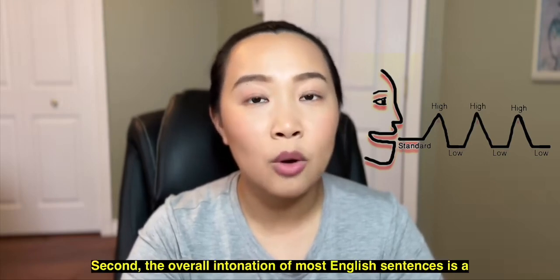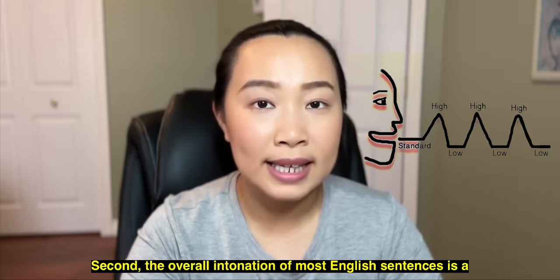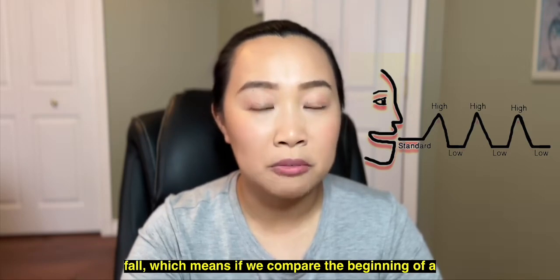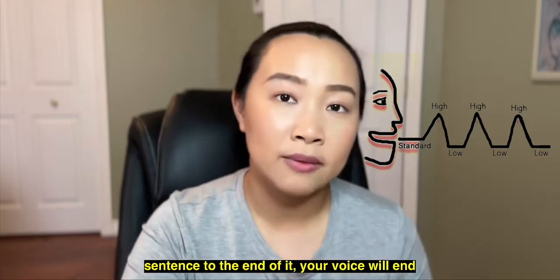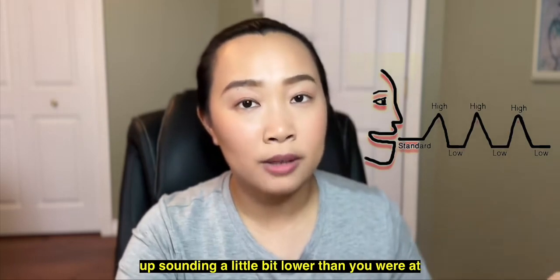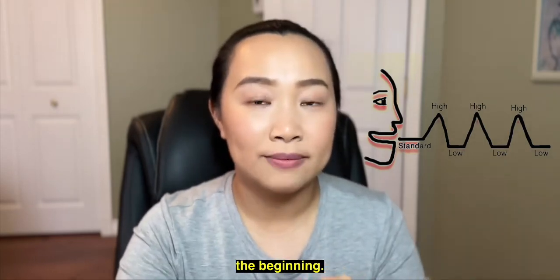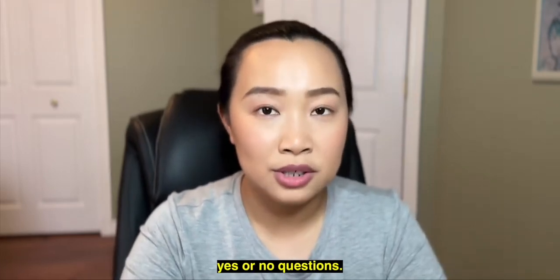Second, the overall intonation of most English sentences is a fall, which means if we compare the beginning of a sentence to the end of it, your voice will end up sounding a little bit lower than you were at the beginning. Now, we do have exceptions, especially when it comes to yes or no questions.